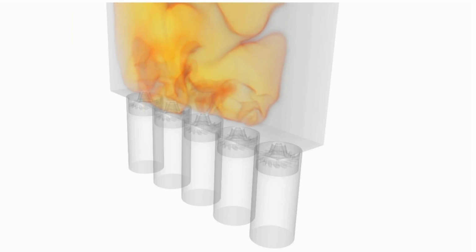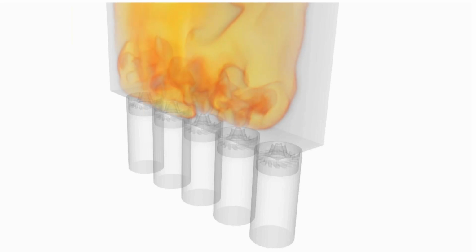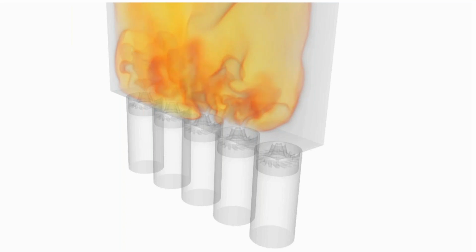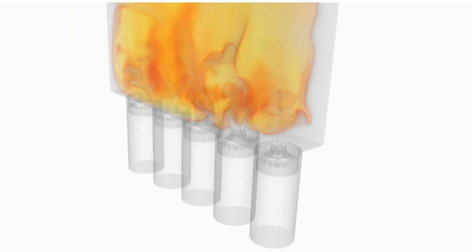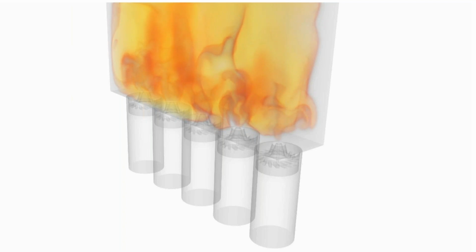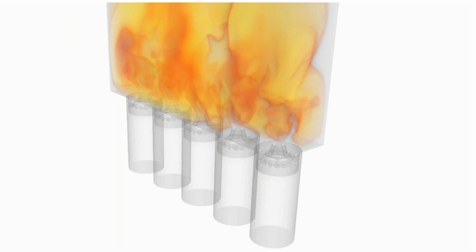You can let it go and see that it's quite a lot of intricate turbulent combustion going on in this configuration. And then the last cup would be ignited right about now. This is the complete simulation.